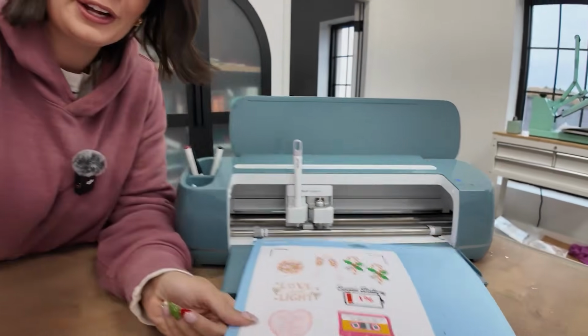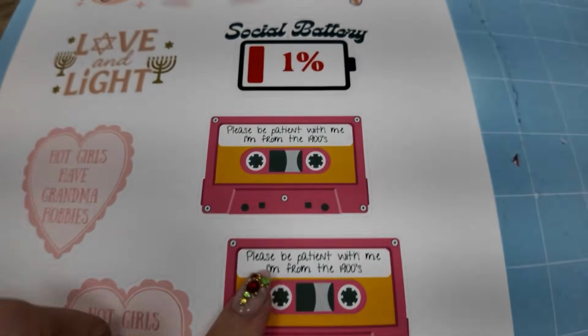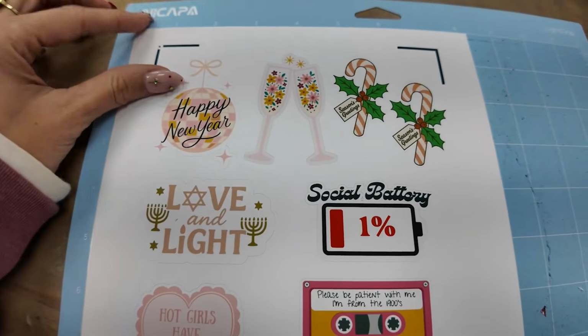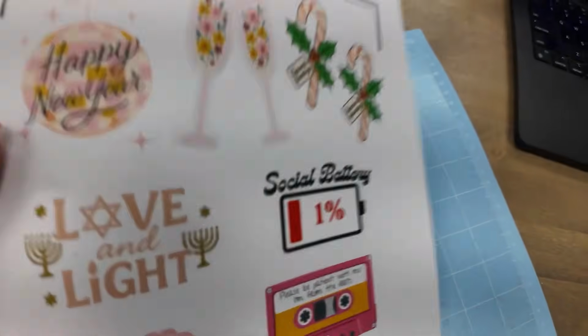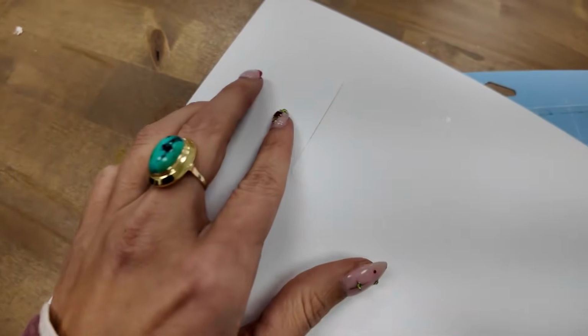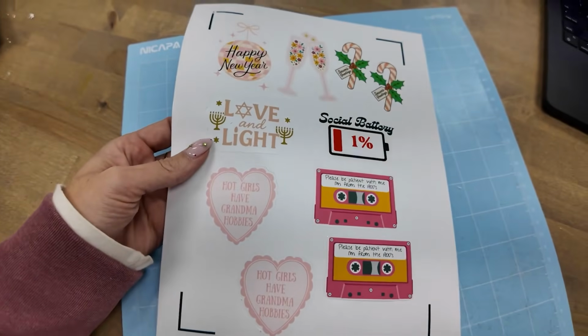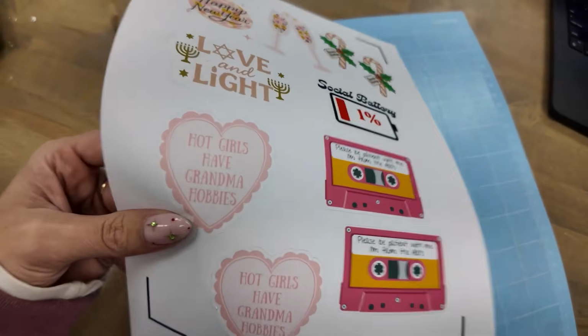Okay, let's see the final results of this sticker paper. I'm pretty pleased. Now, I did do this on this cut setting so that we would have a kiss cut. So let's see if it passed the test. There are some places that it still cut through. So it looks like we probably need to change our cut settings, but still overall pretty pleased.